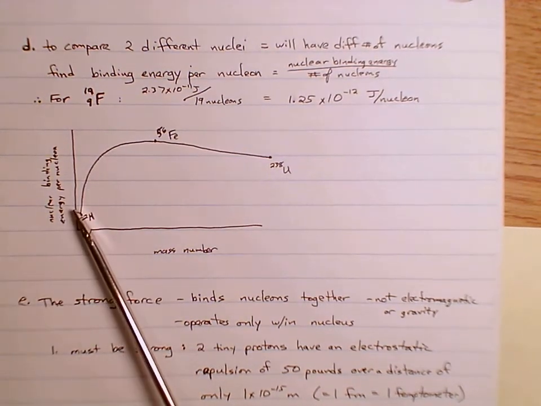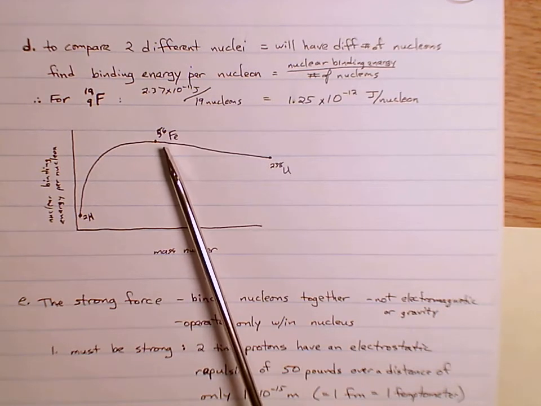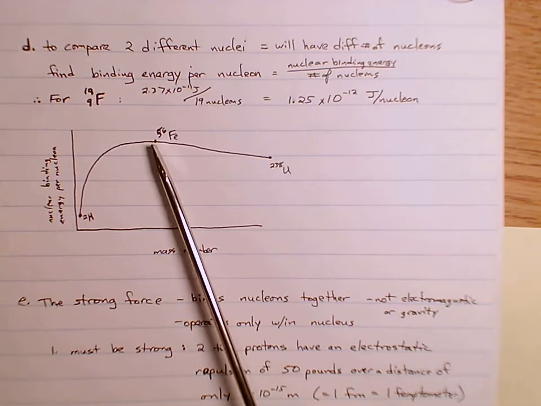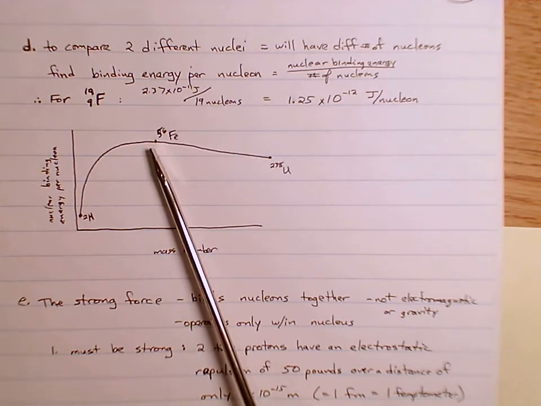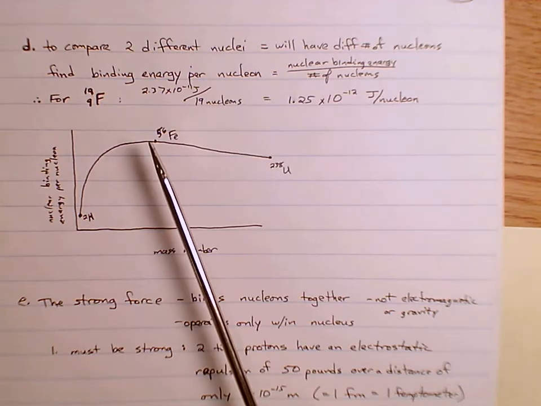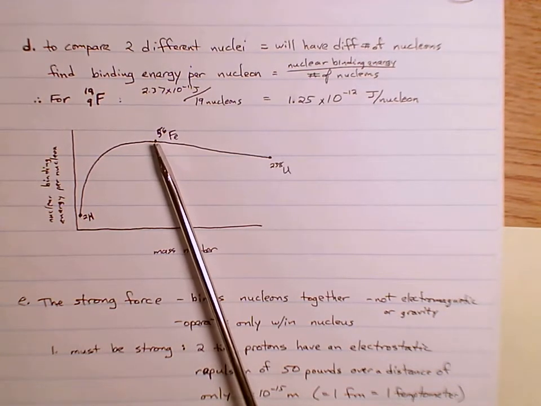And what we find here is once we get up to iron, the stable isotope iron 56 has 56 nucleons in it, 26 of which are protons, so that makes 30 neutrons. That's at the very apex of this curve, at the top of this curve.